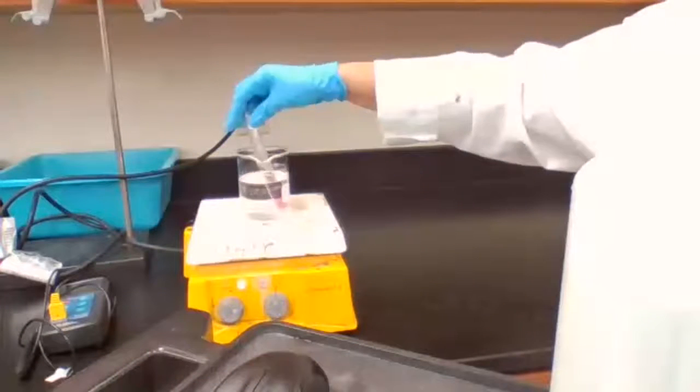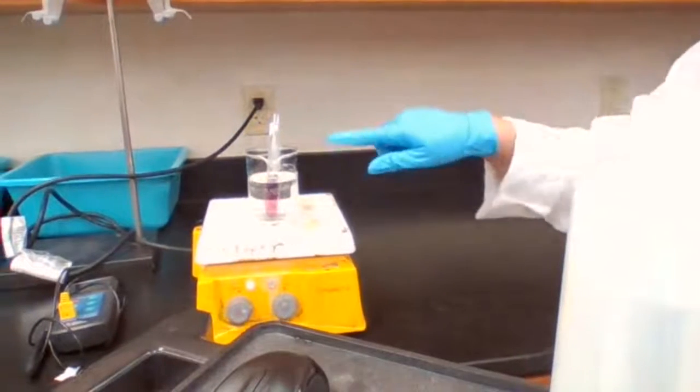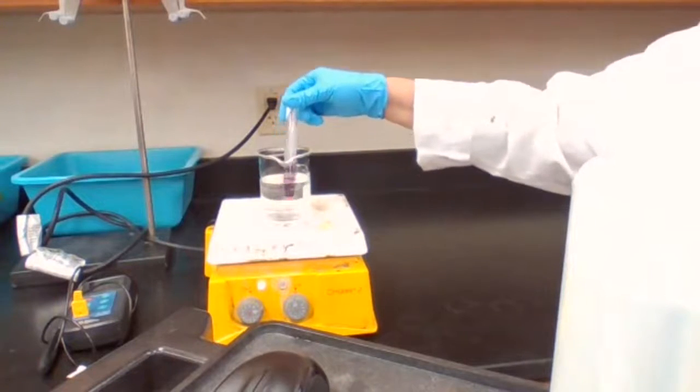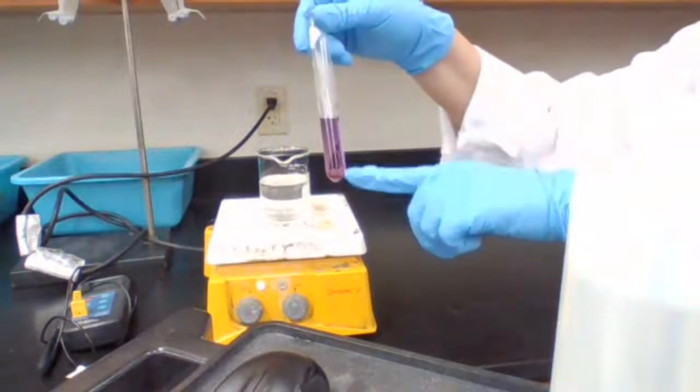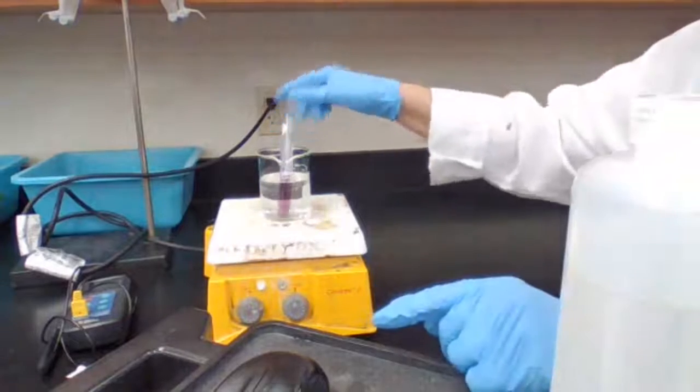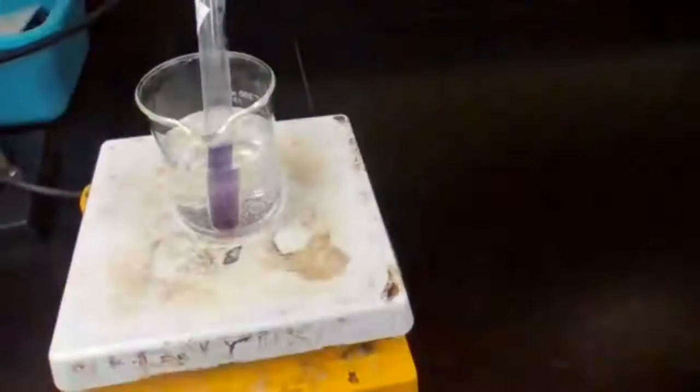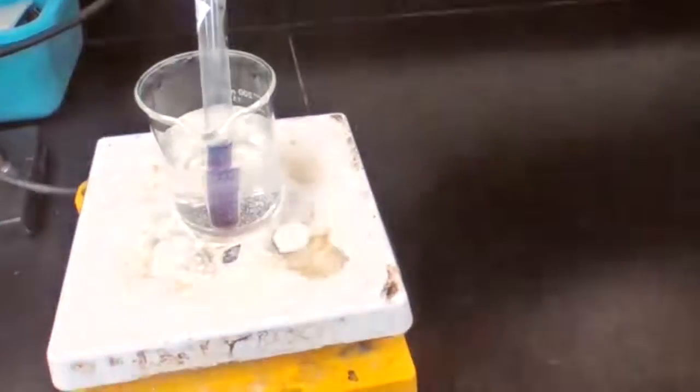Okay, I want you to see that there is a change in color happening in the test tube. Gradually, you see the top portion is blue, the bottom still is pink, but we are going to continue until no more color change is happening. So I'm going to bring the camera closer so you can see the color change. Color change is taking place in the test tube.